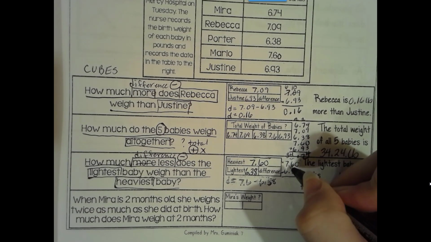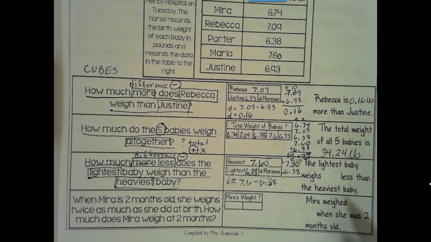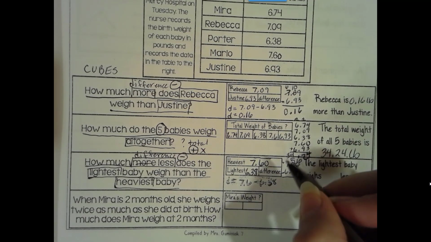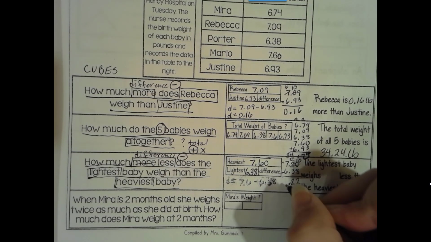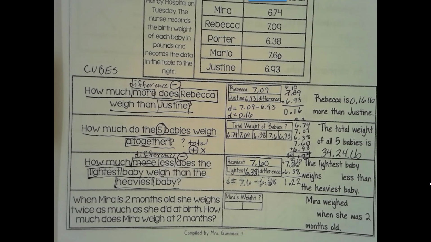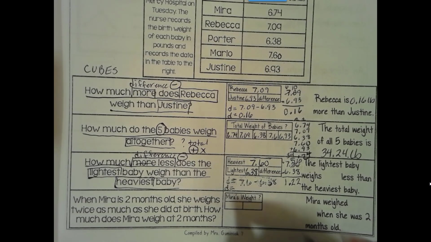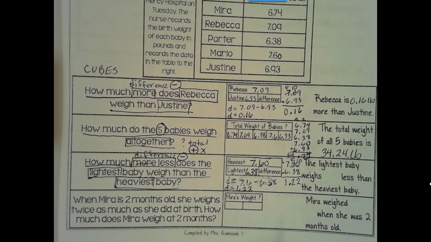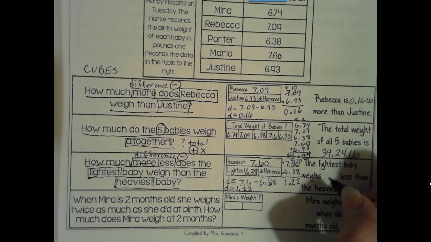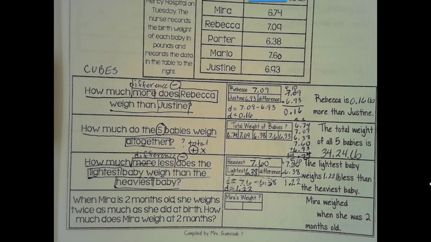We have more on the floor. Go next door, regroup 10 more. More on top, no need to stop. More on top, no need to stop. 10 take away 8 is 2. 5 take away 3 is 2. Bring down my decimal. 7 take away 6 is 1. So the difference in weight from the lightest baby and the heaviest baby is 1 22/100 pounds. So the lightest baby weighs 1 22/100 pounds less than the heaviest baby.